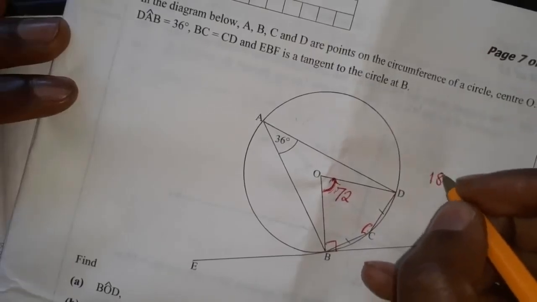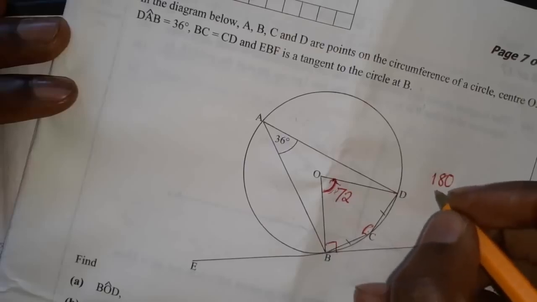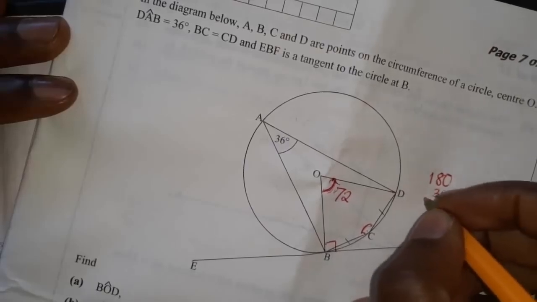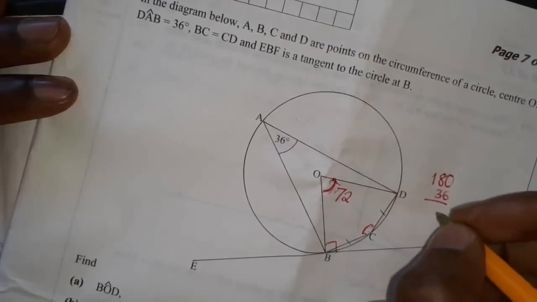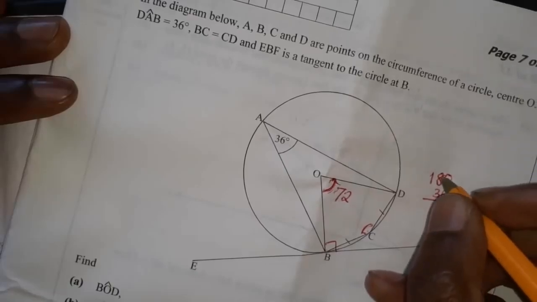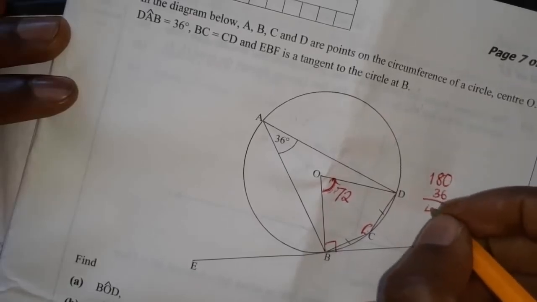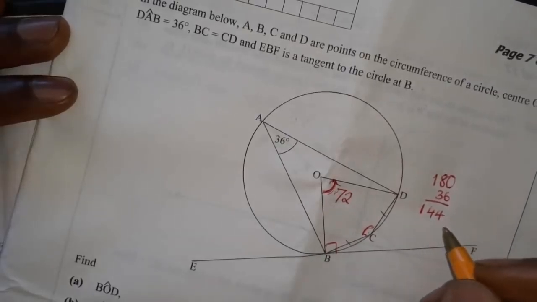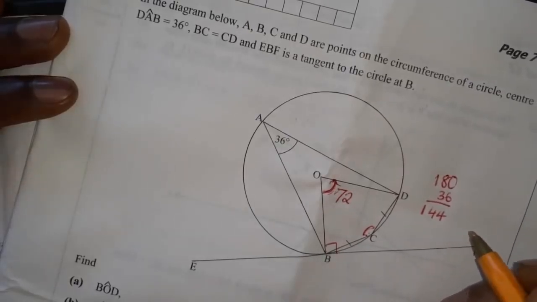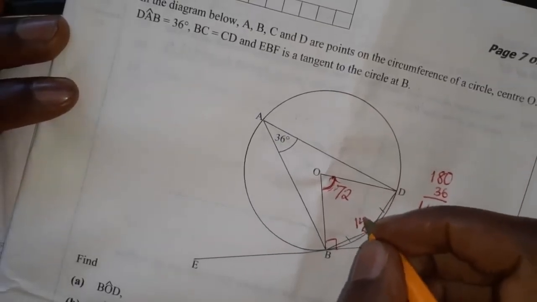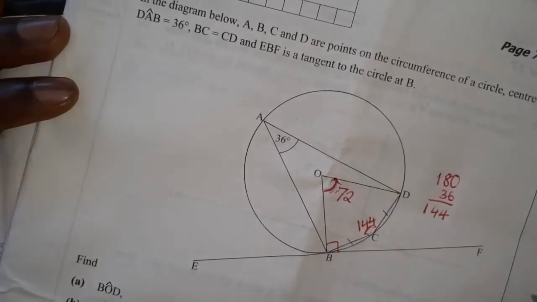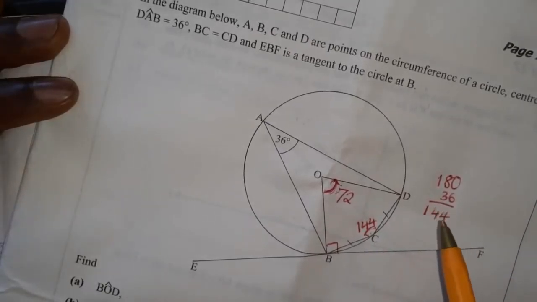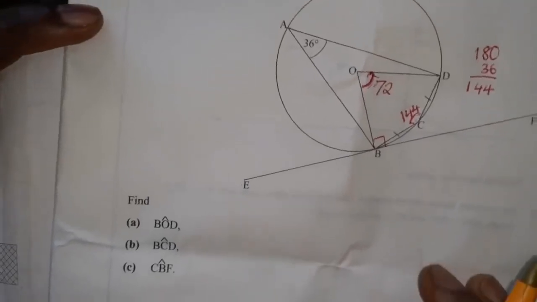So 180 minus 36. This is going to be 4. This is going to be 7. Then this is what we are going to get. So this is 144.